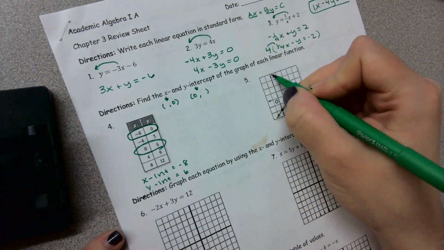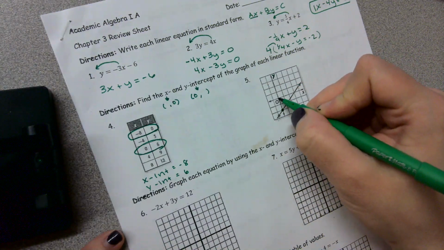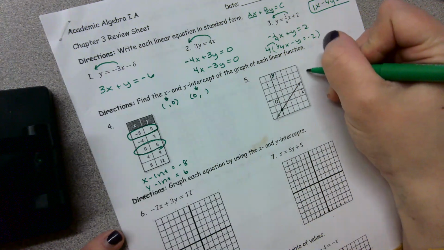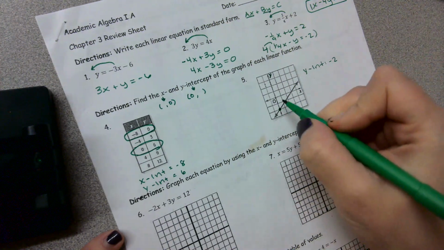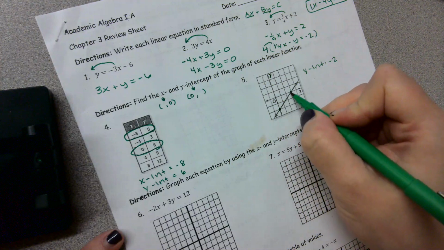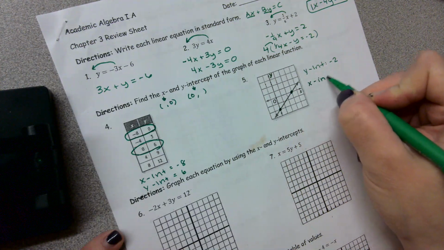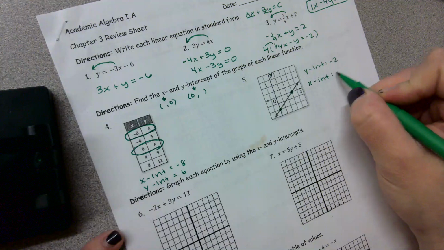On your y-axis, you intercepted at, here's the origin, 1, 2. So y-intercept is negative 2. And then here, 1, 2, 3, your x-intercept is 3.